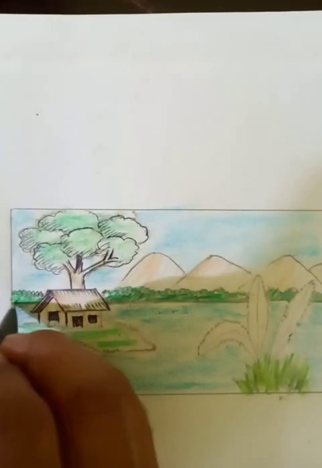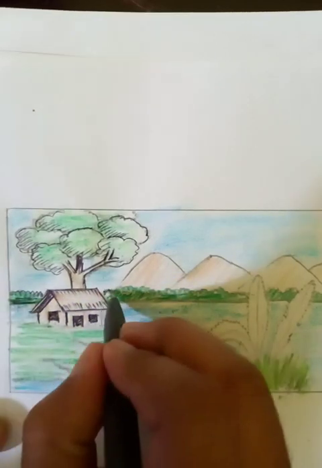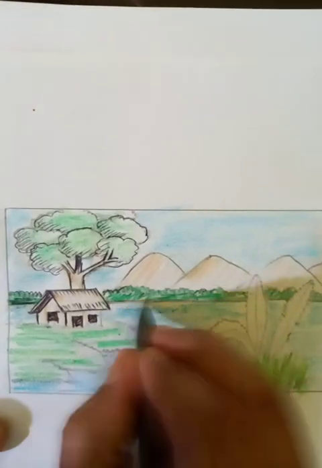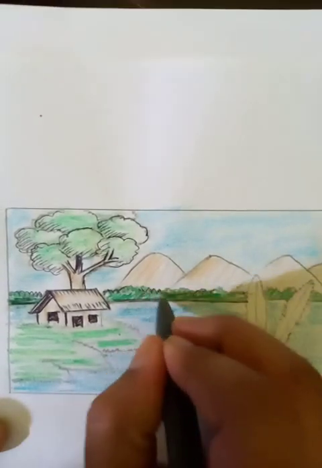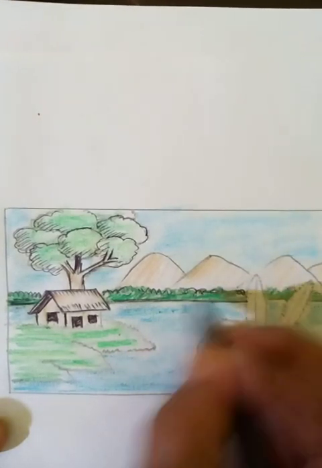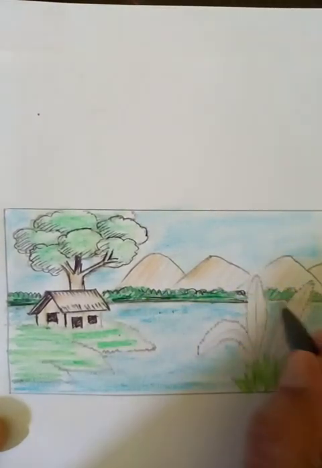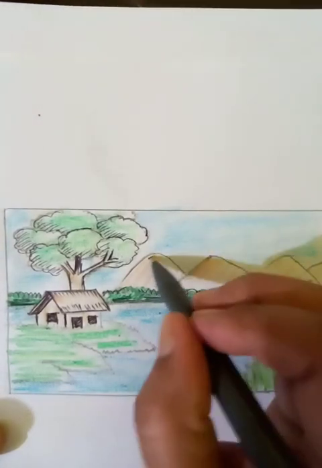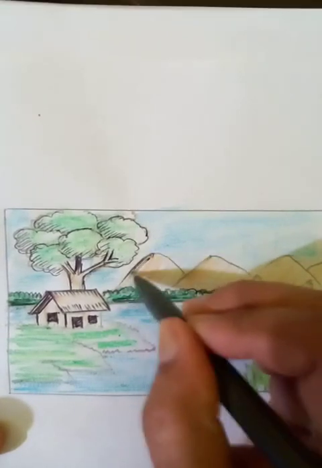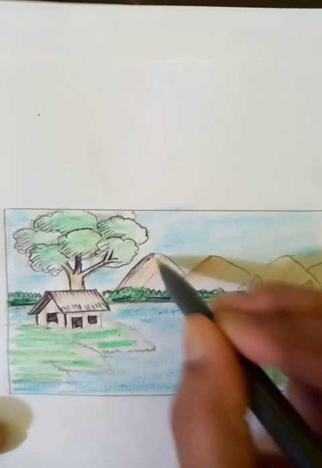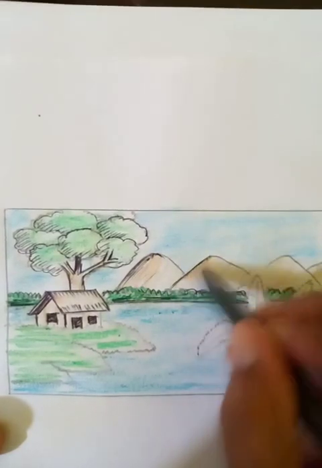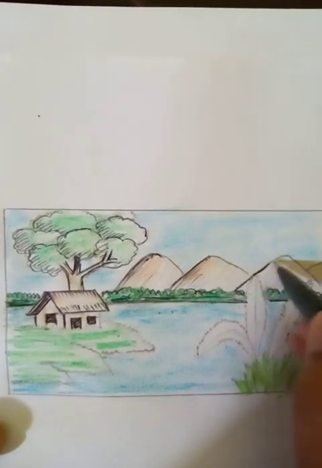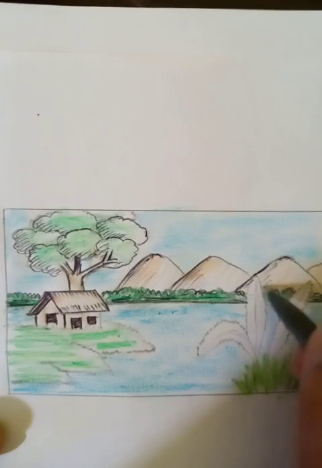The trees line up here. Mountains are dark in one side, and other side looks lighter.